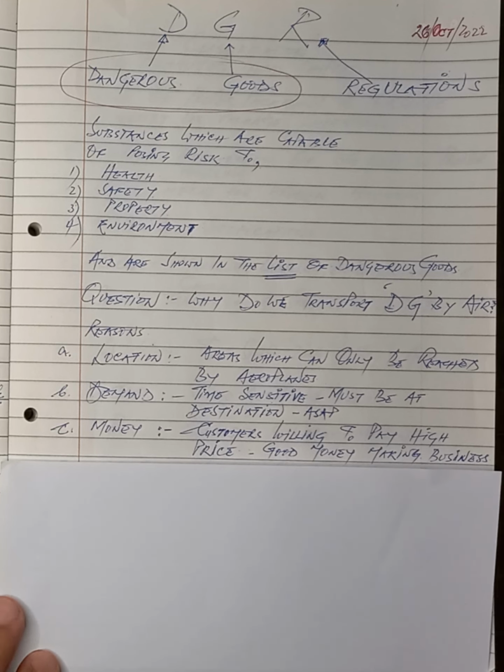Second, of course, the demand, where we have a time limitation and the goods have to reach very quickly, within a short period of time. In that case, air transportation is the best option. Third, of course, the money. Customers pay a high price for transportation of any kind of dangerous goods.